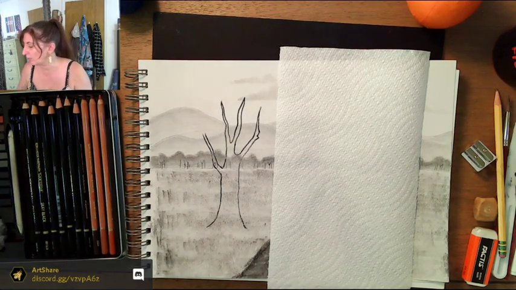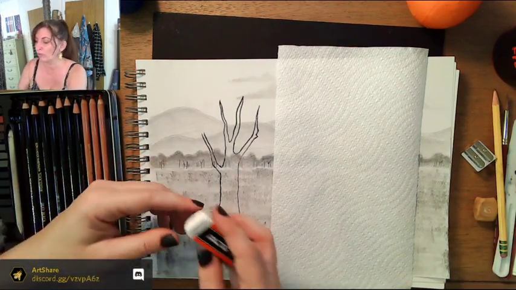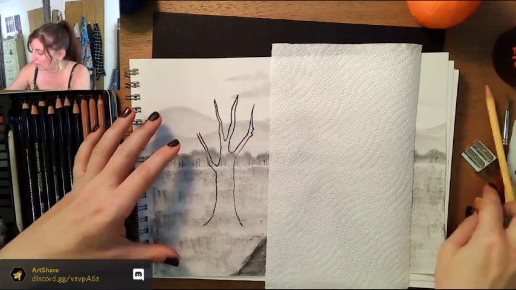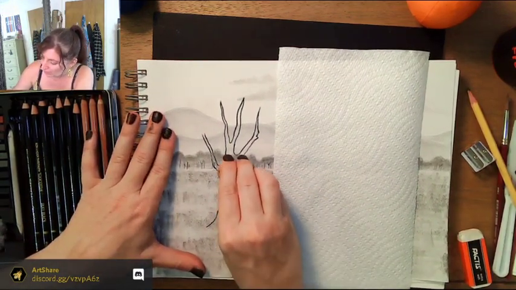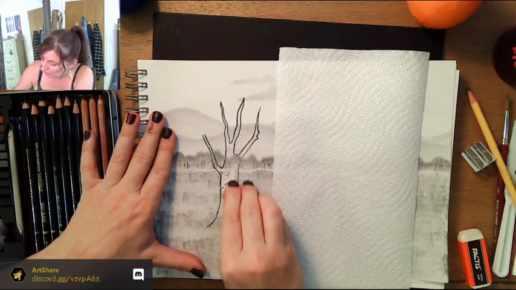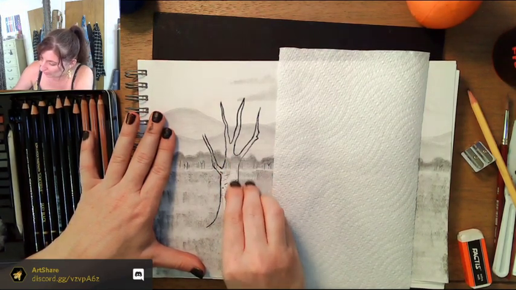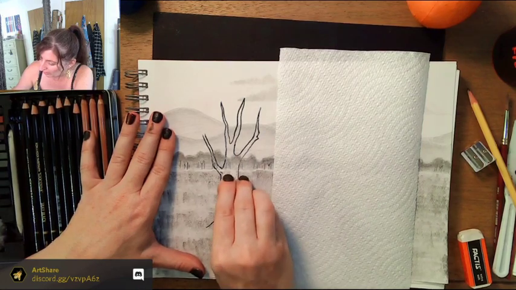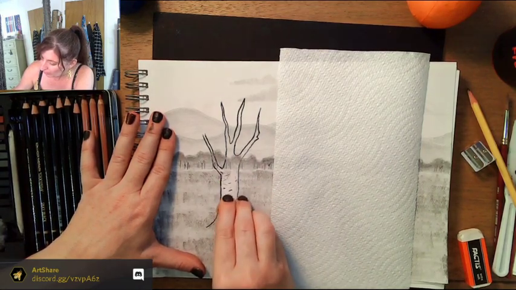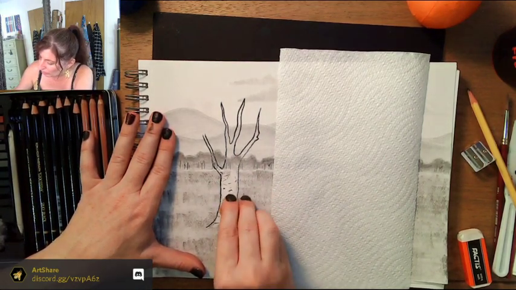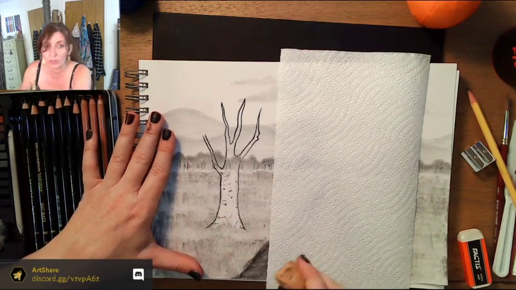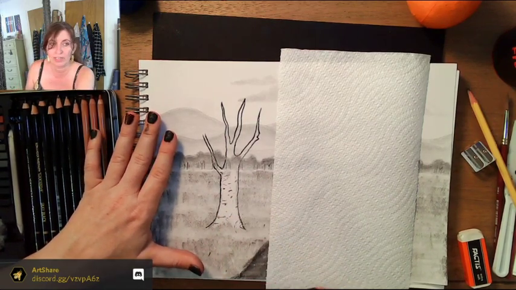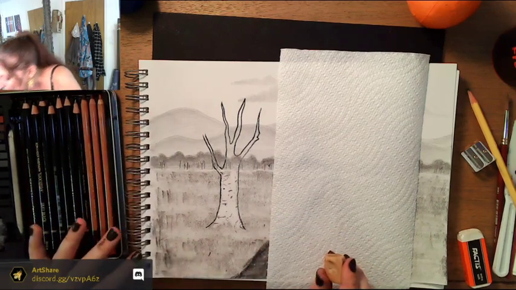So what we're going to do, I'm going to use this little rubber eraser just in the center here. Very gently, very gently. I cannot stress this enough because we just drew in charcoal. If you try to erase over it, what happened earlier with my kneaded eraser is going to happen with your big eraser.